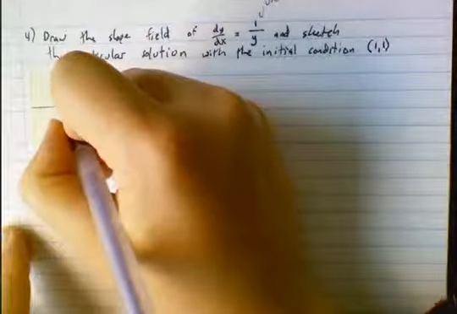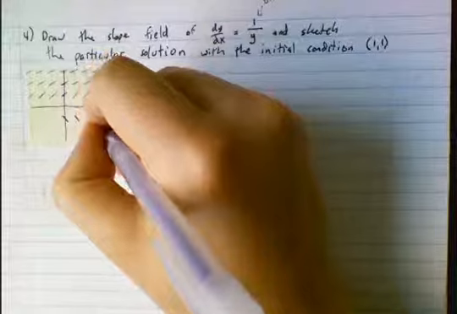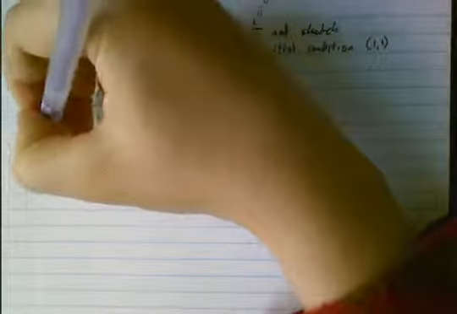When y equals 1, 1 divided by 1 is 1. 1 divided by 2 is 1/2. 1 divided by 3 is 1/3. 1 divided by -1 is -1. 1 divided by -2 is -1/2. And 1 divided by -3 is -1/3.